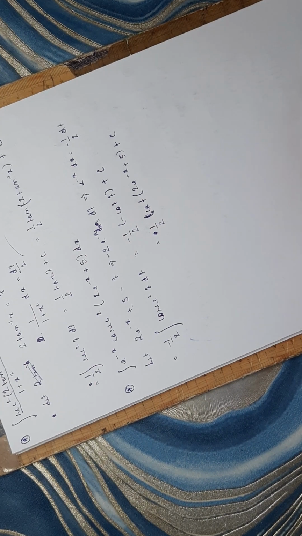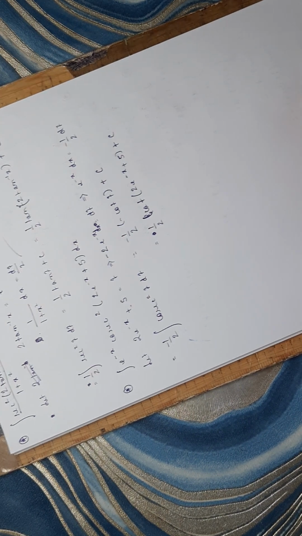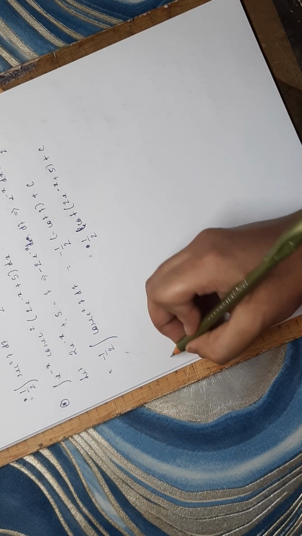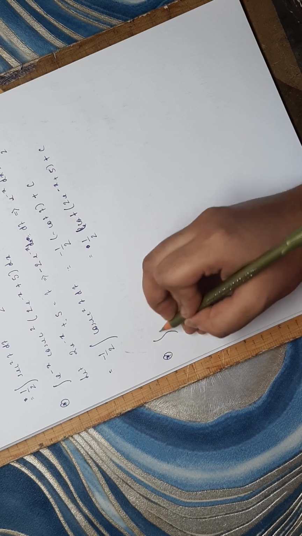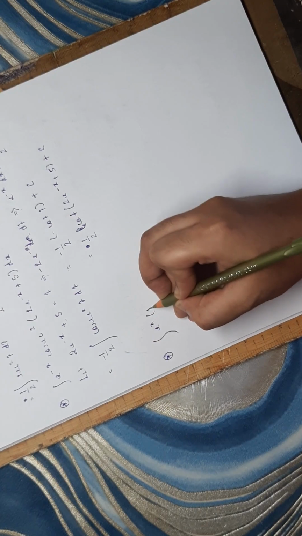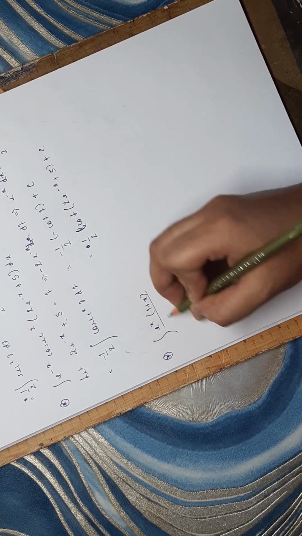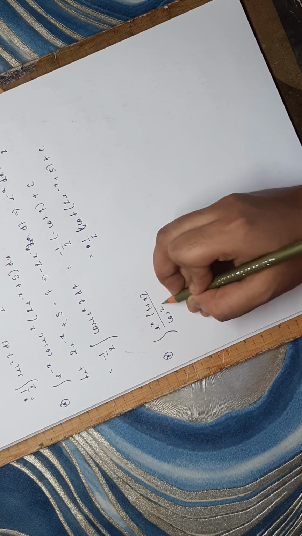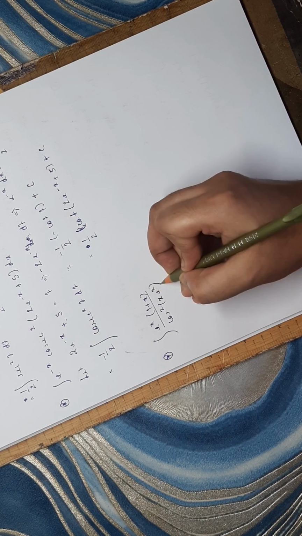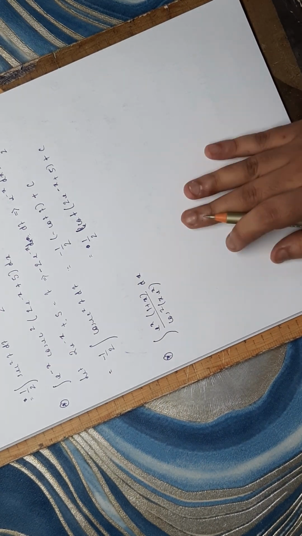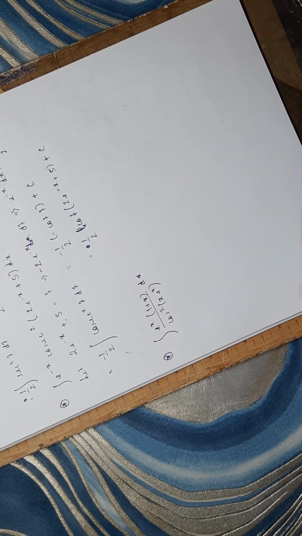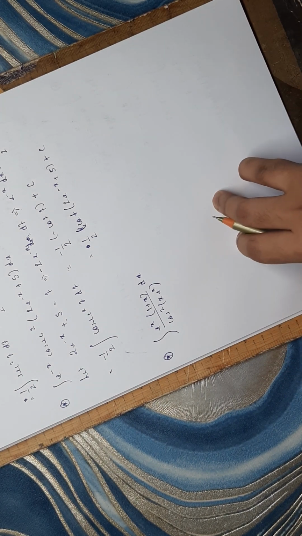Now we will do our next problem, which is the integration of e to the power x (1 plus x) divided by cos square of x e to the power x, into dx. The trick here in every problem is to substitute a particular part of the problem with a variable and then simply solve it.